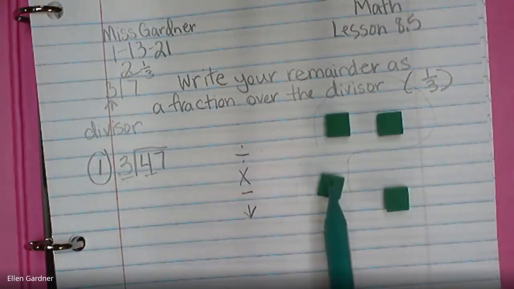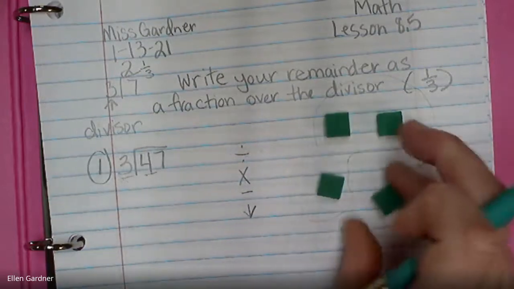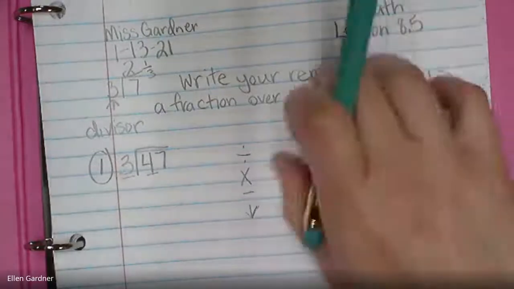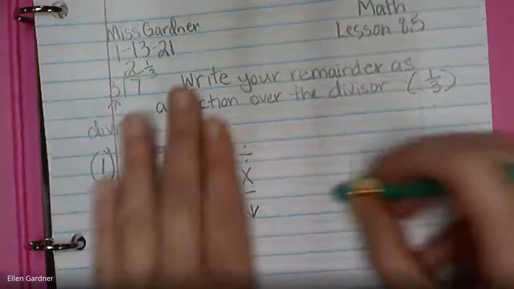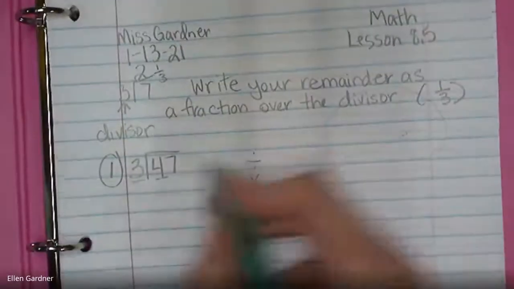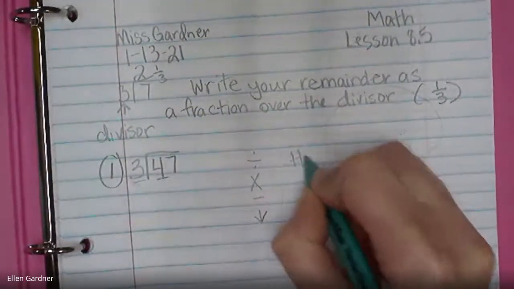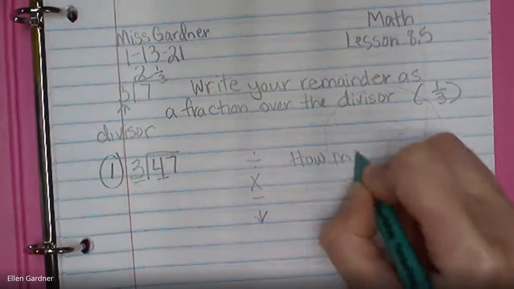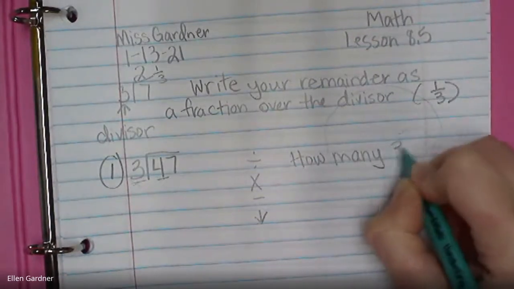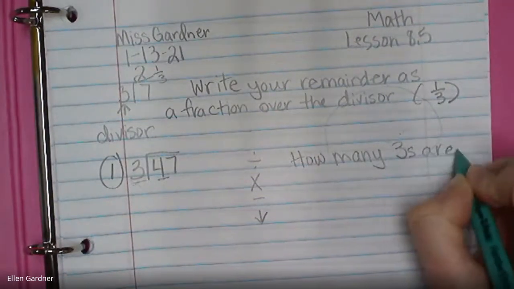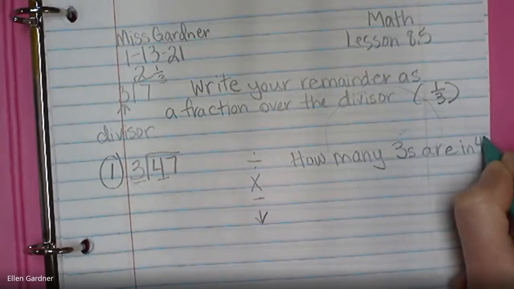Out of 4 cubes, we've got enough for one group of 3. But we do have something remaining. There's something left over. And I want you to write that as a question along the side here for the division step. How many 3s are in 4?